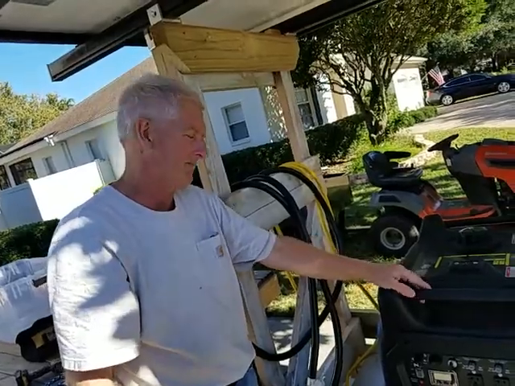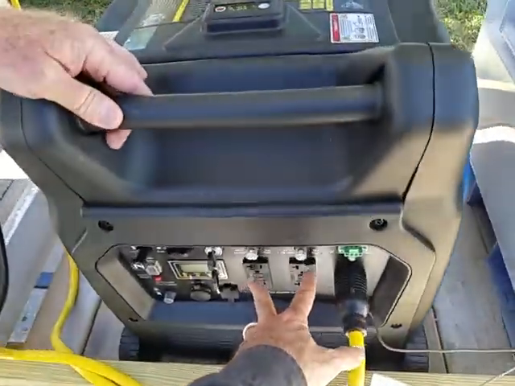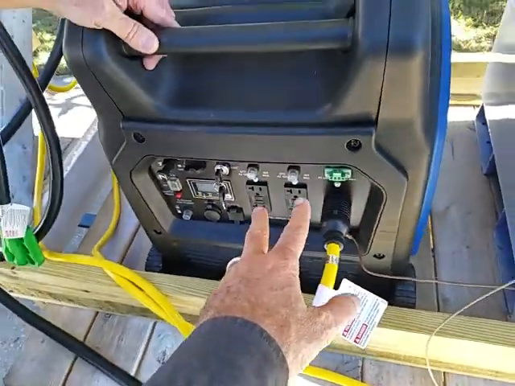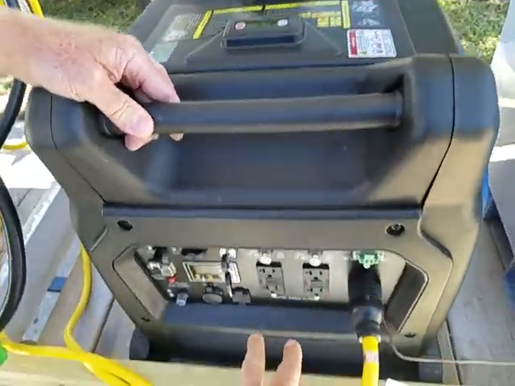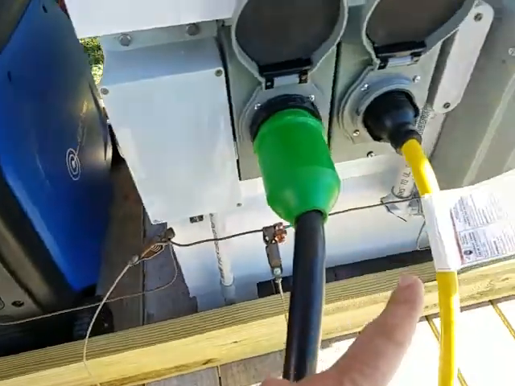Right. Right? Now this is putting out 120 here. It's not putting out the 240. We'd never put the RV onto here. We certainly wouldn't put the plastic shredder or any other tools that we're running on 240 into here. Where does that come out?